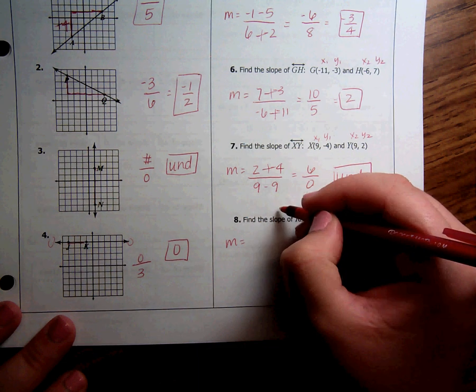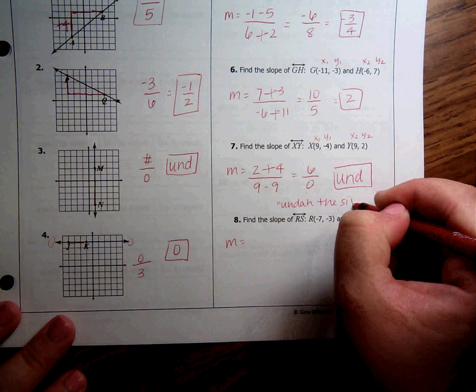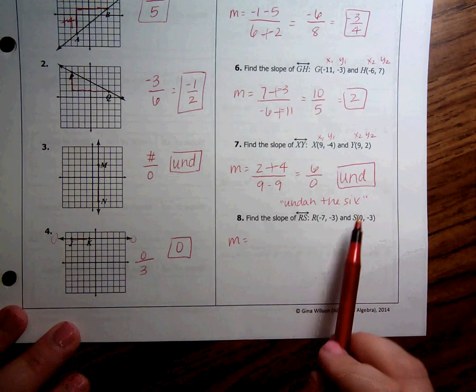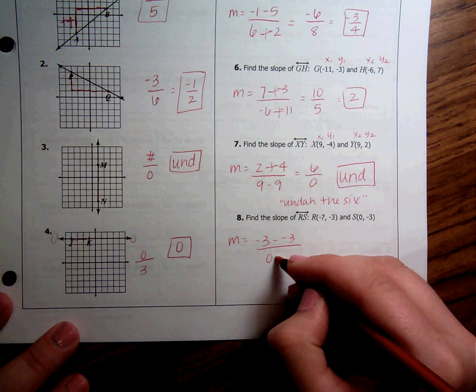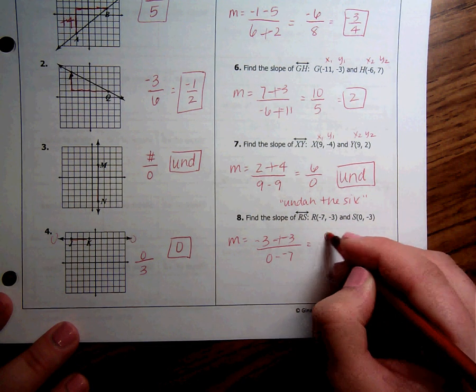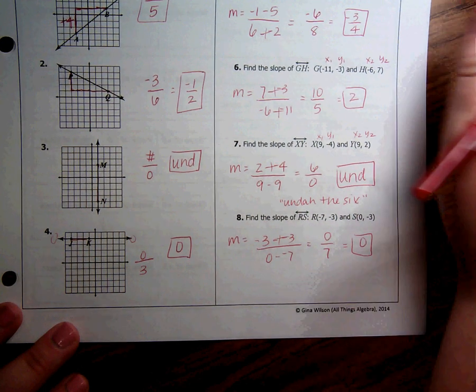Here, let me put that down here. Under the 6. There you go, as a reminder. All right, here we have -3 minus -3, all over 0 minus -7. So that on top is 0 over 7, which does reduce to 0. It is okay to divide 0 by a number.